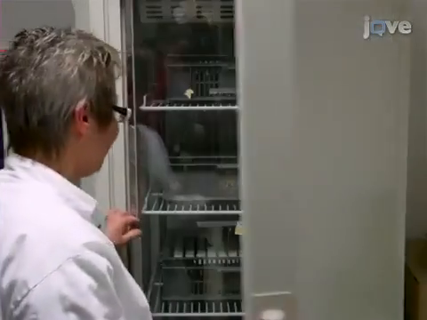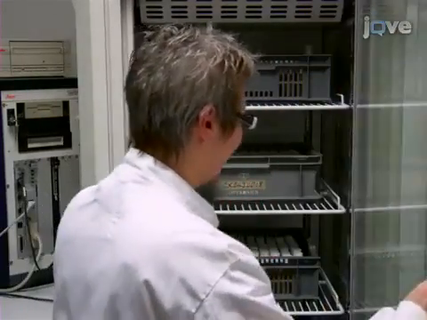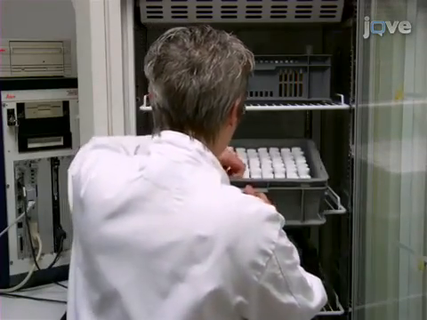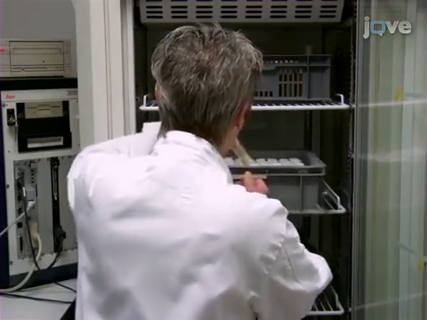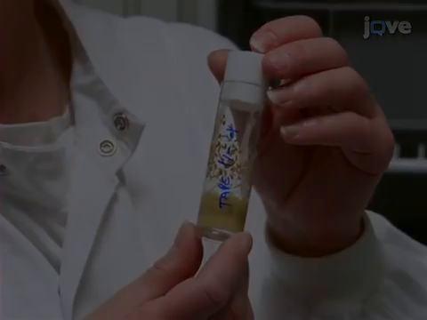Transgenic flies are maintained at 25 degrees Celsius in plastic vials containing fly food and with additional dry yeast powder on the top. The vial is routinely replaced every 2 days.